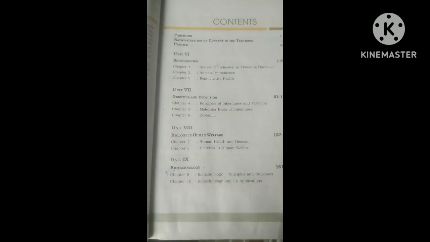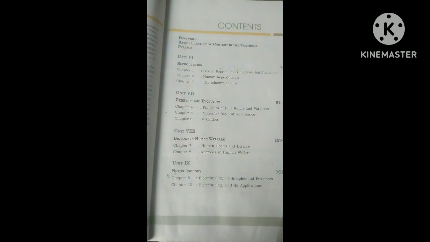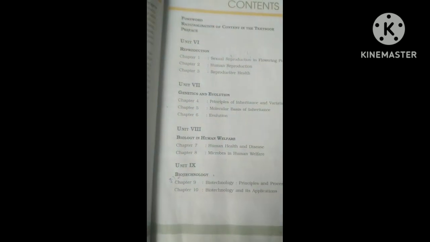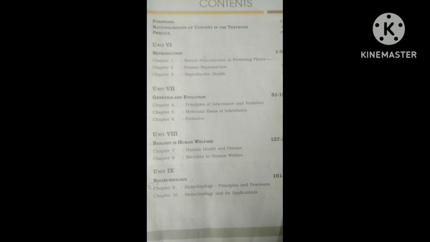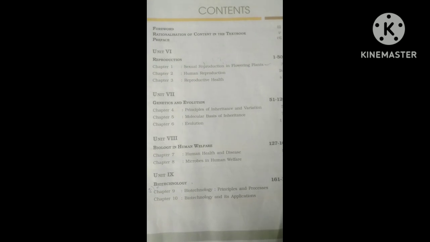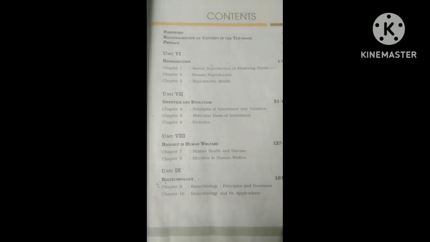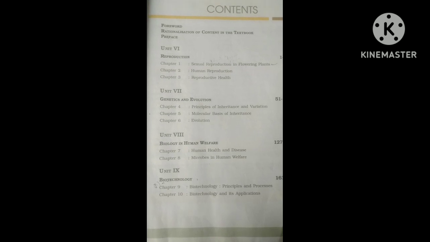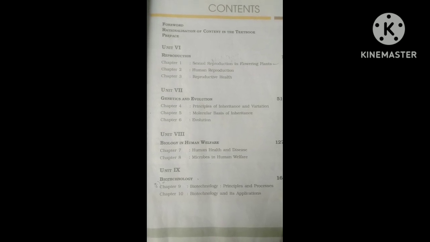After it, the second PU biology consists of totally 16 chapters, but the reduced syllabus is here, but NEET is considered to be 16 chapters. The first PU biology was 5 units, then it continues to the 6th unit as reproduction. First chapter is sexual reproduction in flowering plants, human reproduction, reproductive health. Then 7th unit, that was genetics and evolution, principles of inheritance and variation, molecular basis of inheritance, evolution.